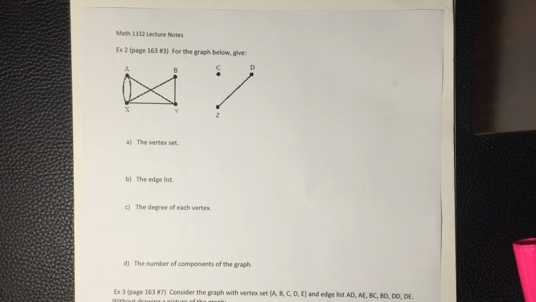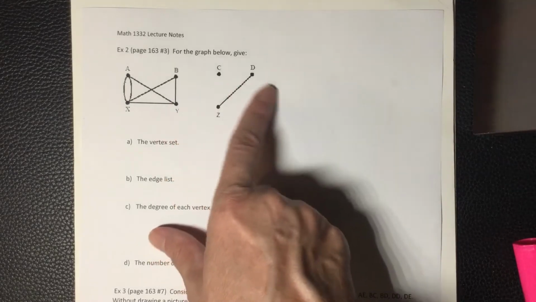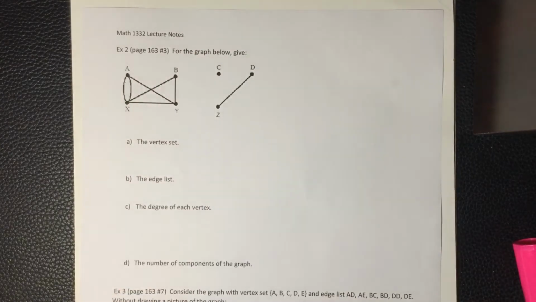Okay, so we're still in section 5.2. This is the third page of the notes. We're at example 2 at the top of the page. So we're given this graph. This is all considered to be one graph.